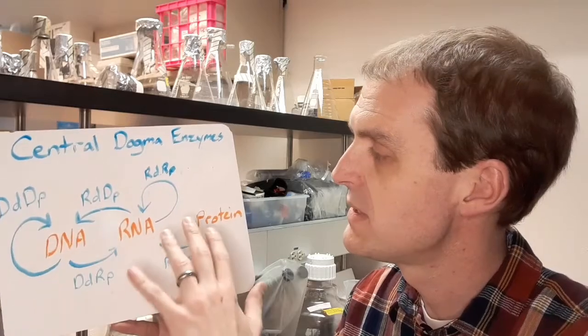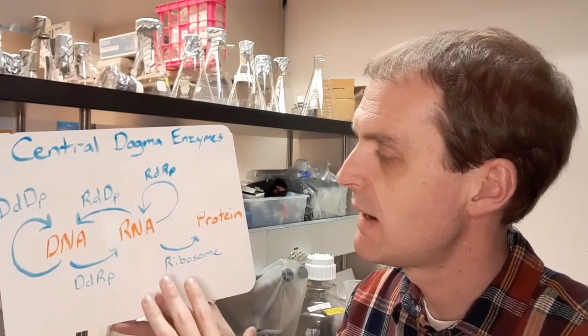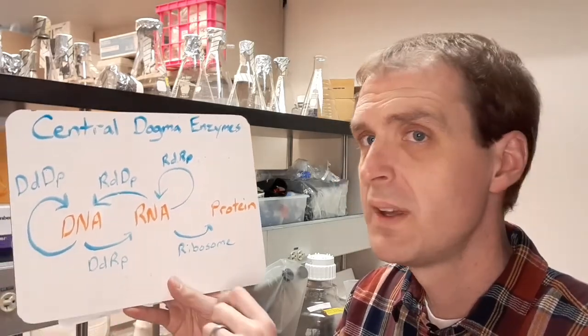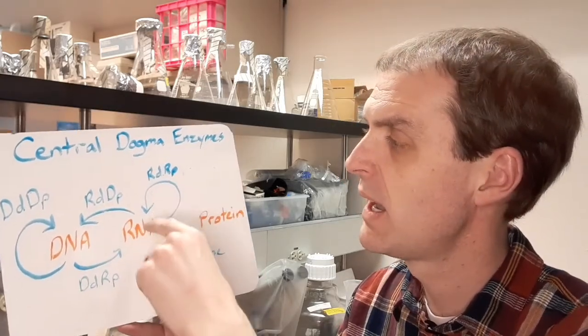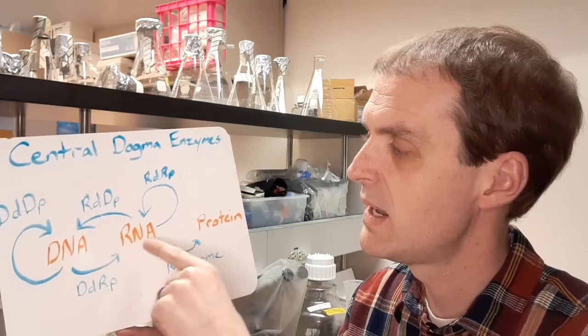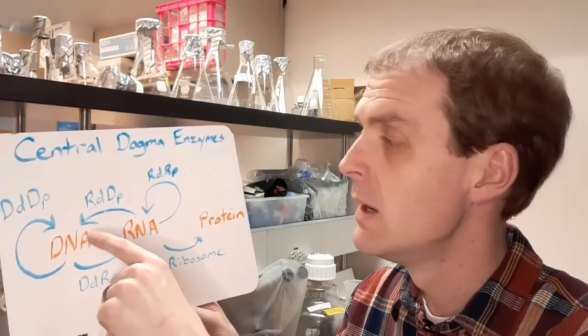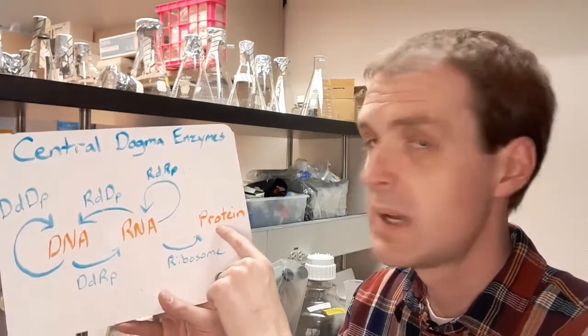So there's different steps or different enzymes that carry out these whole things. One thing you'll notice is that although you can replicate DNA with DNA, you can replicate RNA with RNA, and you can go from DNA to RNA and RNA back to DNA, one thing that you can't do is you can't go from protein back to RNA, and you can't go from protein back to DNA.